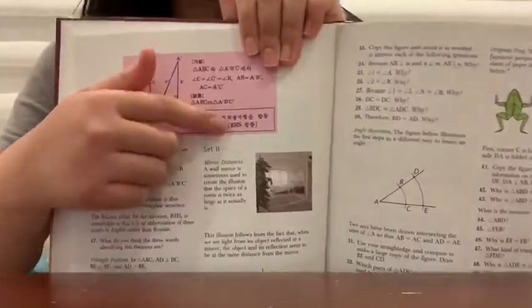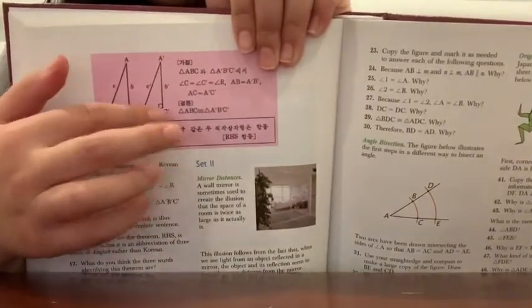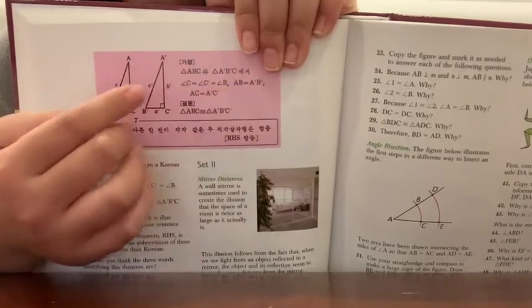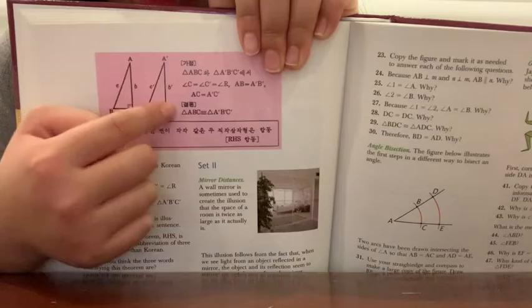Not photo, but like in the beginning. That's Korean, so I can't really read it. There's Korean words on how to take the notes. And then those are the triangles. And then they have one that's just ABC, and then a different ABC with little lines at the top of them, like their foot or something.